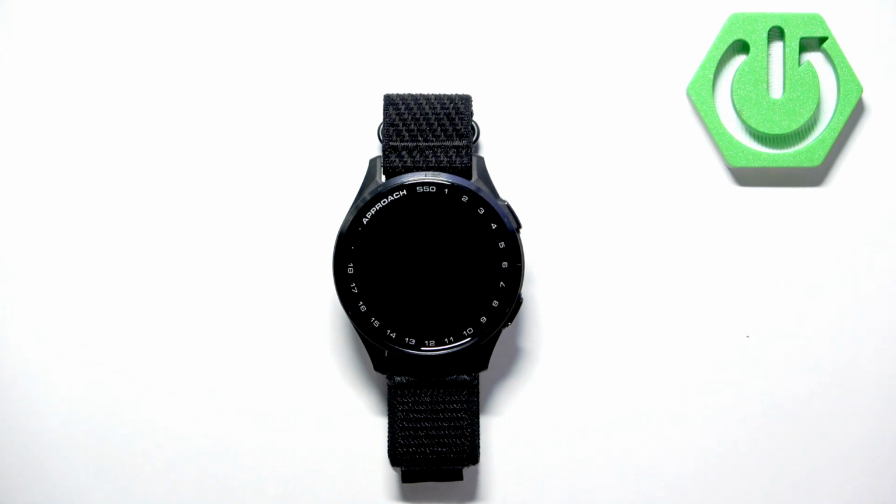Welcome! In front of me I have the Garmin Approach S50 and I'm going to show you how to track the amount of steps taken on this watch.